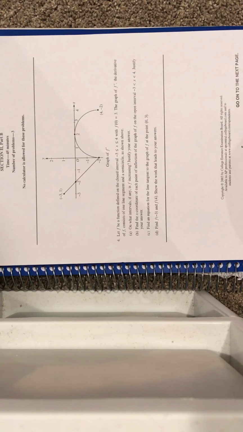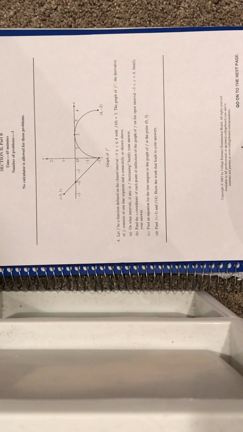Okay, so this is part D of the 2003 AP Calc FRQ number 4, and it's asking us to find f of negative 3 and f of 4 and show the work that leads to our answers. So this problem is quite lengthier than all the other ones. It's a bit more difficult, but it's still a pretty simple concept.